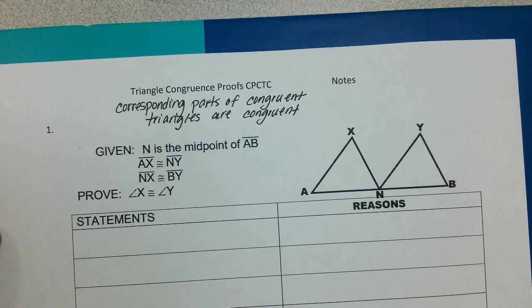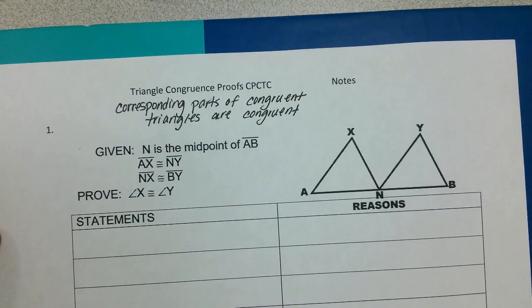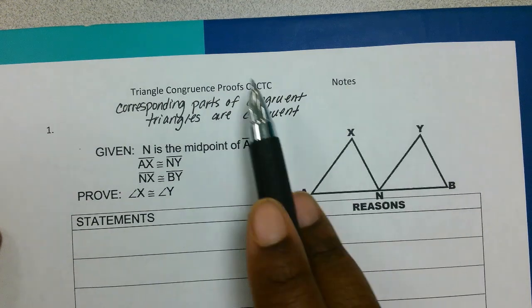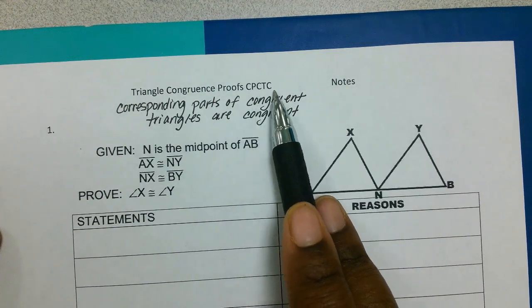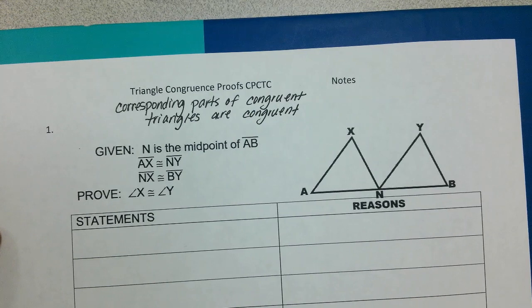Hello, geometry students. Today we're going to continue on with our triangle congruence proofs, but today we're introducing another reason. Our new reason we shorthand by saying CPCTC. And what does that stand for? Corresponding parts of congruent triangles are congruent.